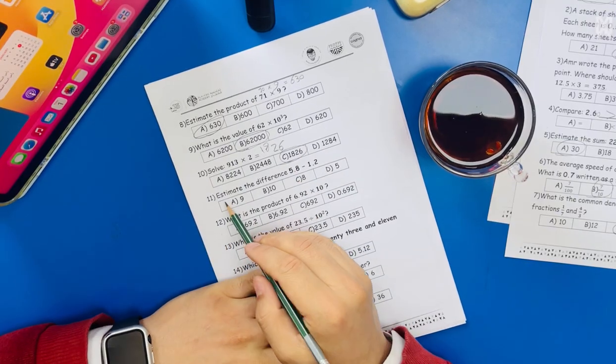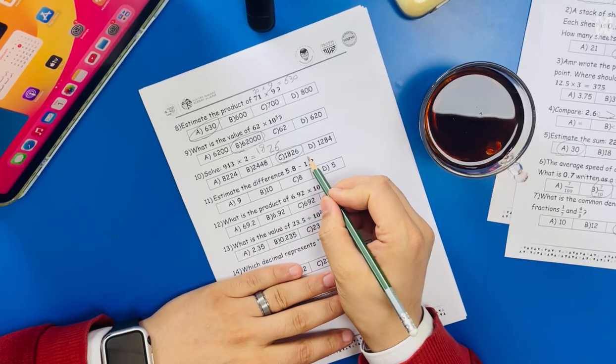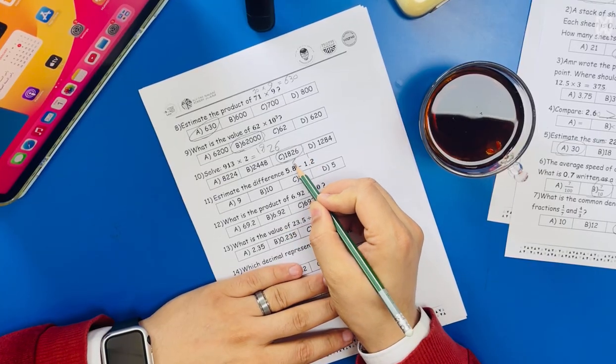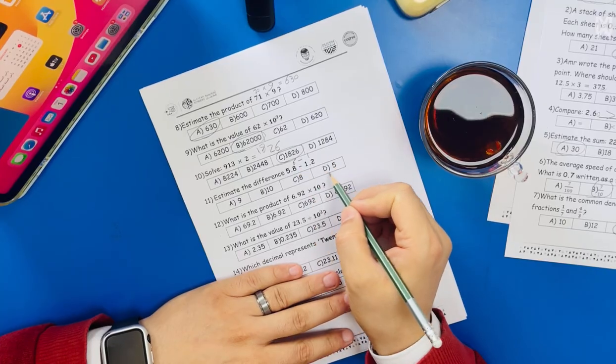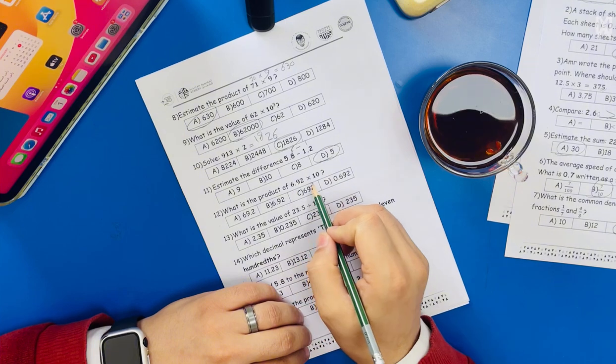1826. Now we need to estimate the difference as we know in the decimals. So 1.2 will be, of course, 1. 5.8 will be 6. So 6 minus 1 will be, excellent, it's 5. Now, what is the product of this one?